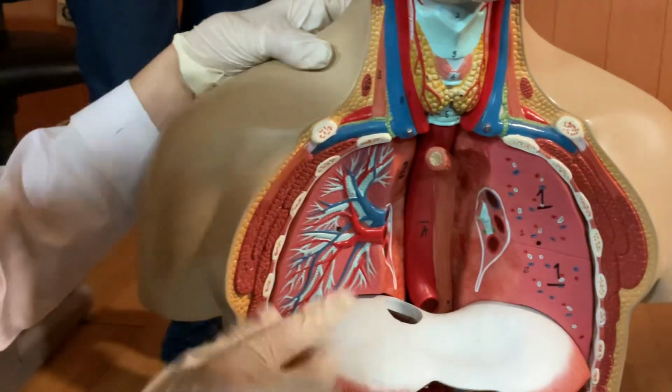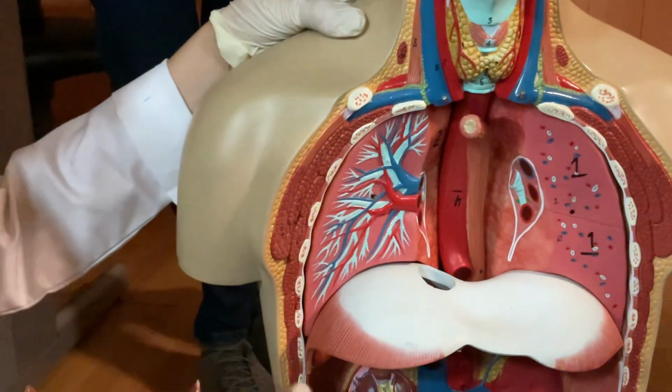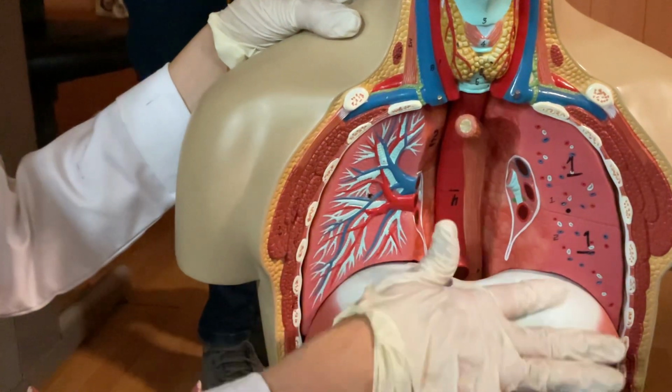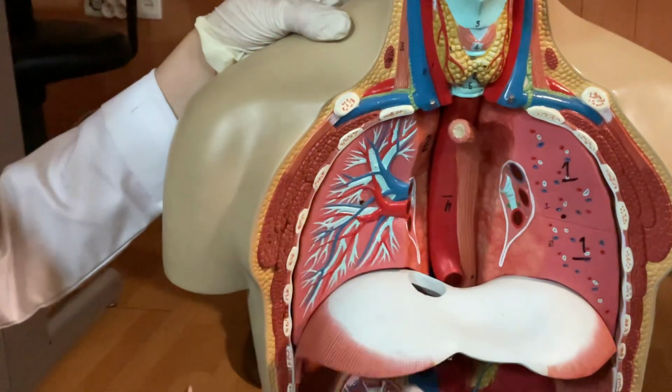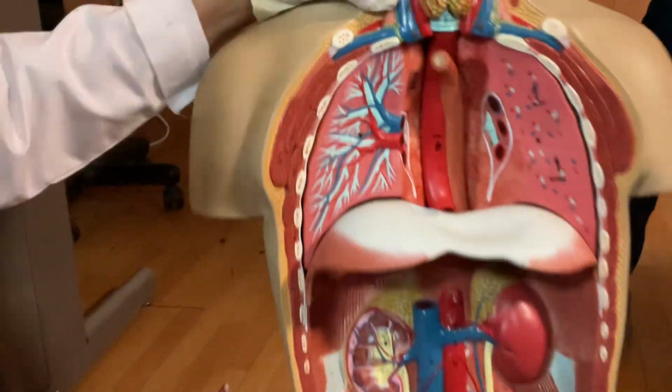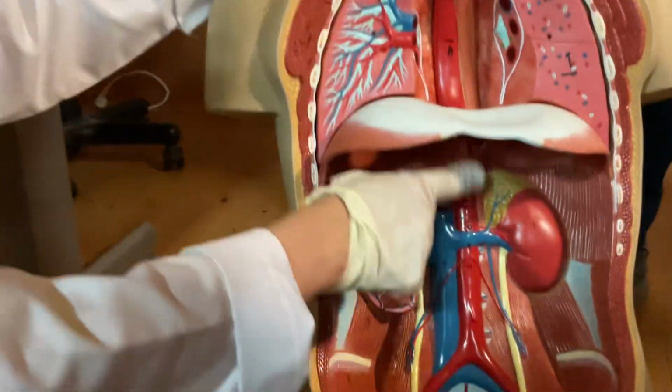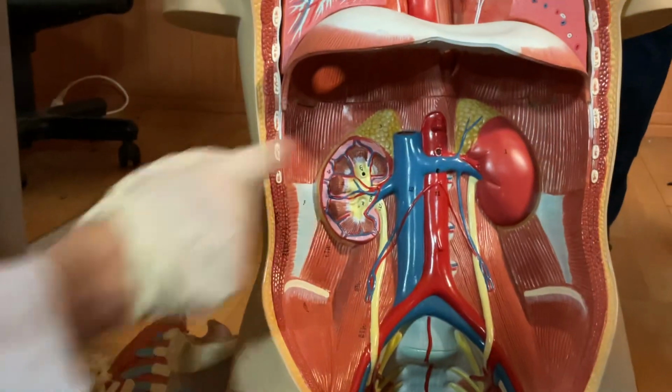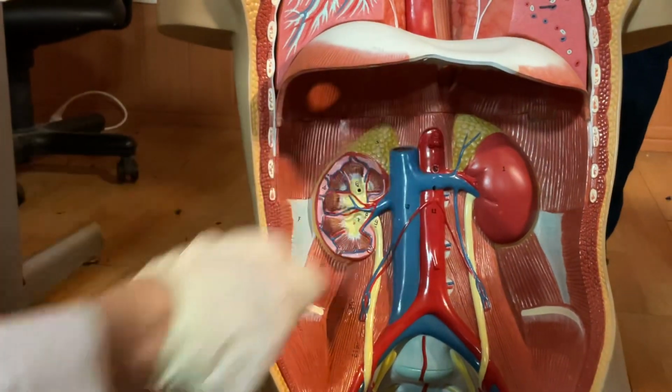Now, another thing here is the diaphragm. The central part is fibrous, and in the peripheral part you can find the muscle. And here you are going to look at the crus of the diaphragm, the right crus and the left crus.